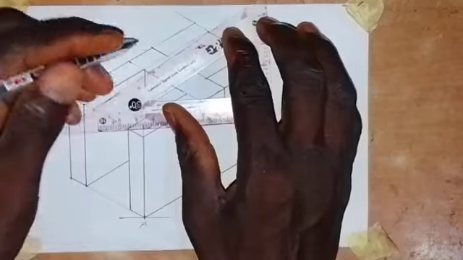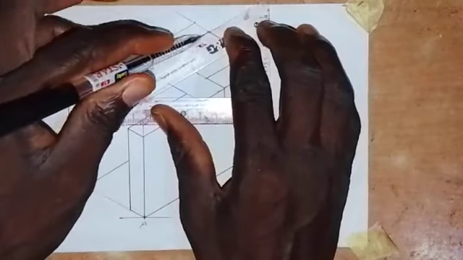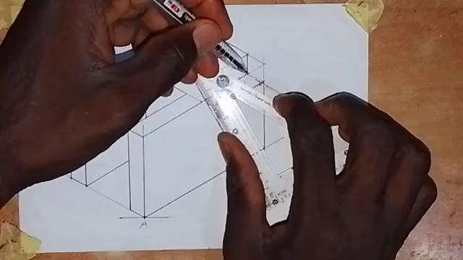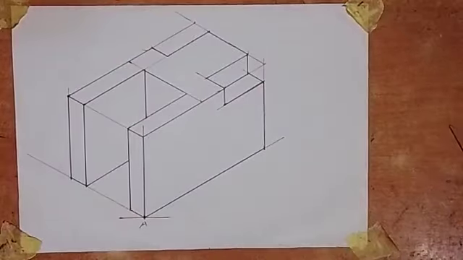Then I need to come here and make this line a thick line from here to this end. Looking at what we have here, don't let me forget this one, so we make this a thick line. Looking at what we have here, the object is already there, as you can see. It's as simple as I've done it here. Thank you, and God bless you.